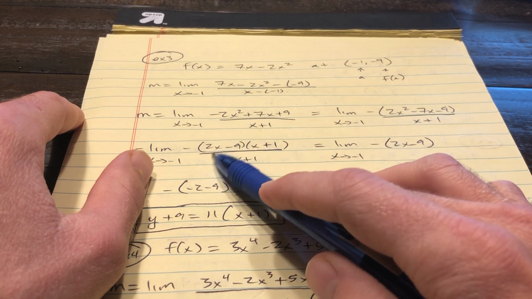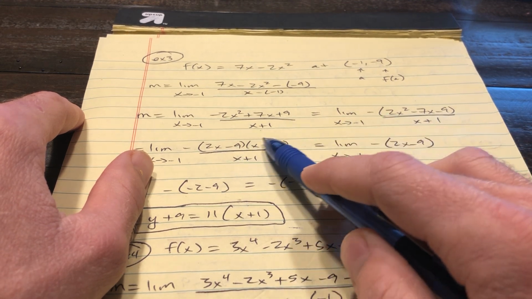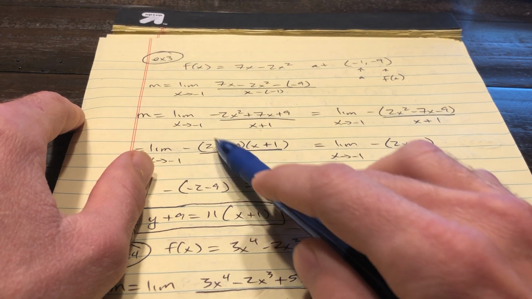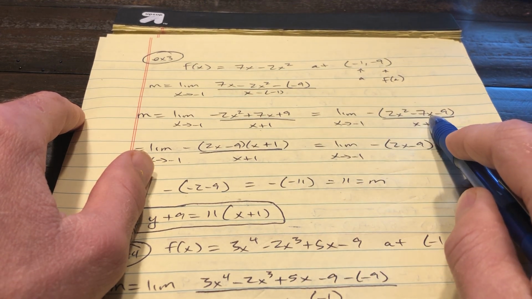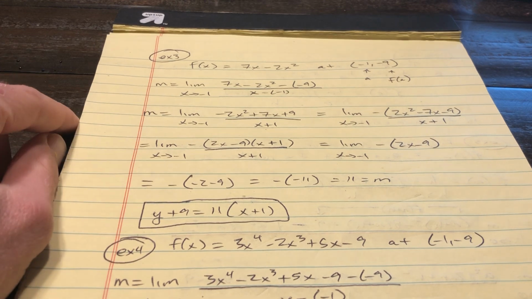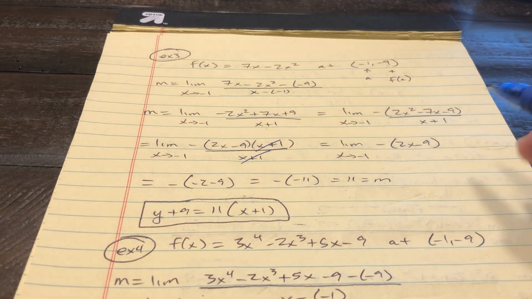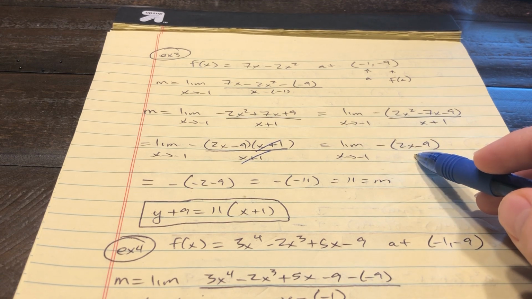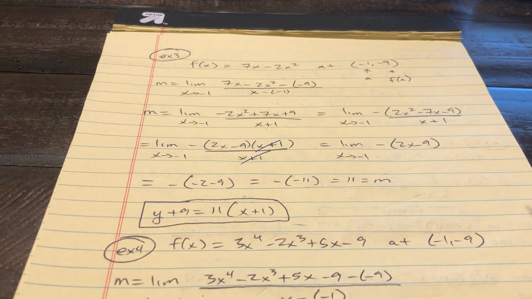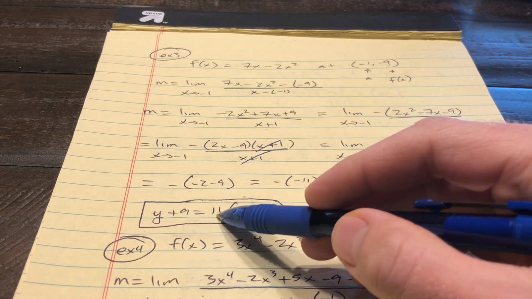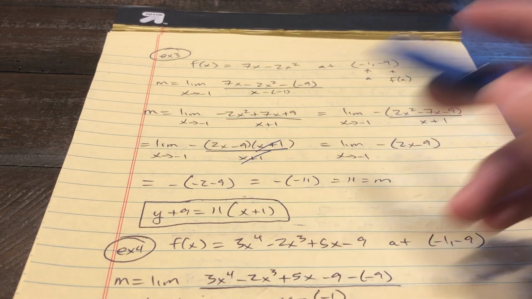So 2x times x gives you 2x squared. 1 times -9 gives you -9. You can check it: -9x plus 2x is -7x. It's been factored. So what's going to happen? The x plus 1's cancel, and that's fantastic. Now I can plug -1 in for x, and the slope is 11. So y minus the y value, so now plus 9, is equal to 11 times x minus -1, which is x plus 1.